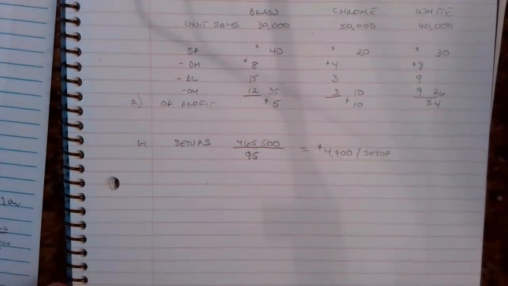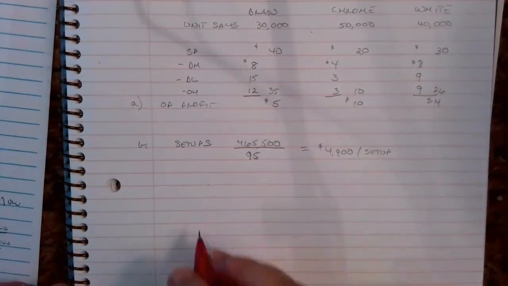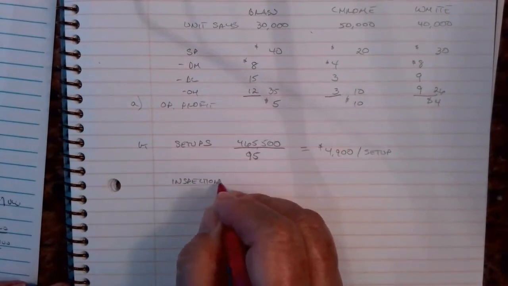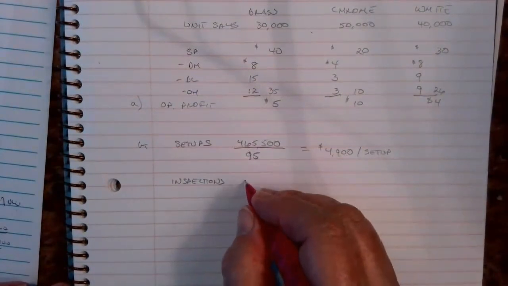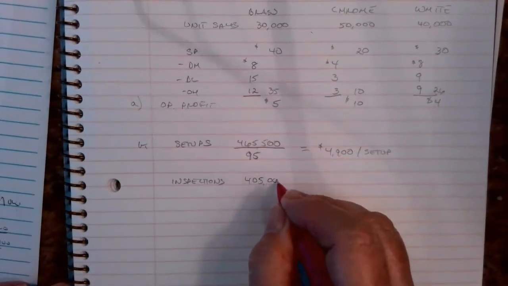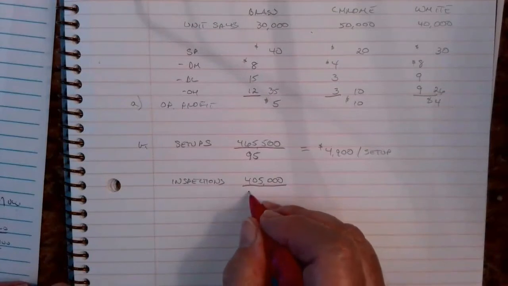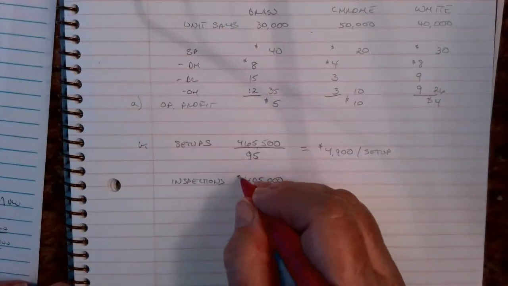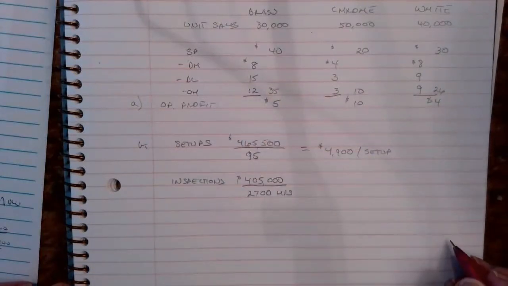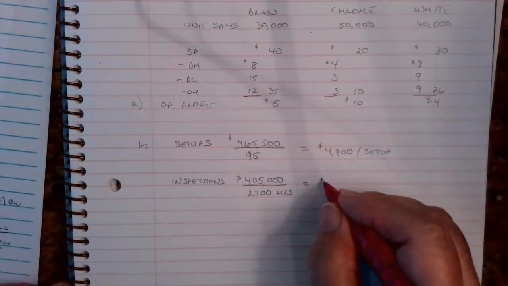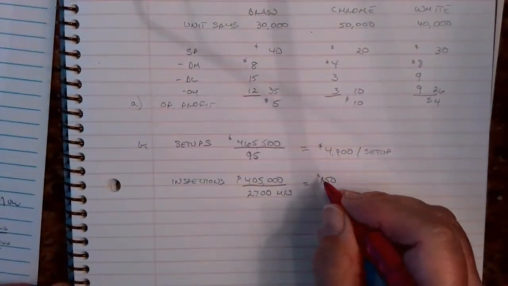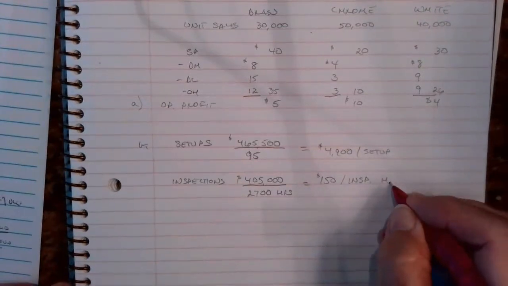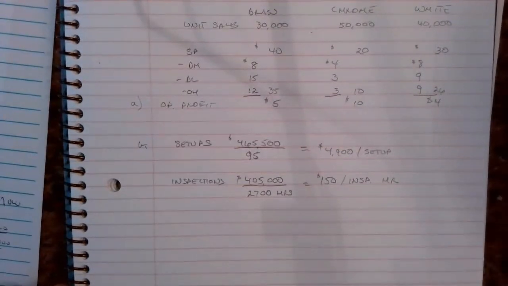And then for inspections, I've got a total of $405,000 in inspections, and we expect to spend 2,700 inspection hours over the year. So that would give us $150 per inspection hour. So far so good, right?